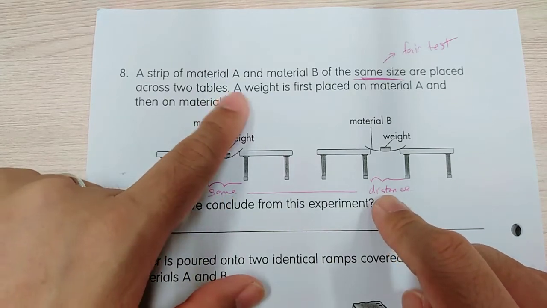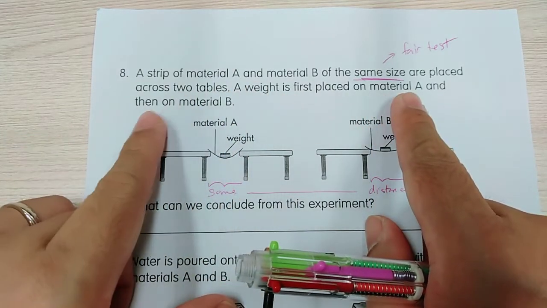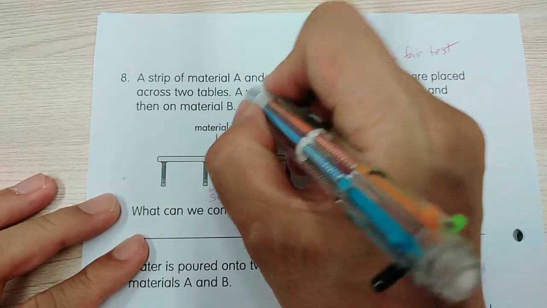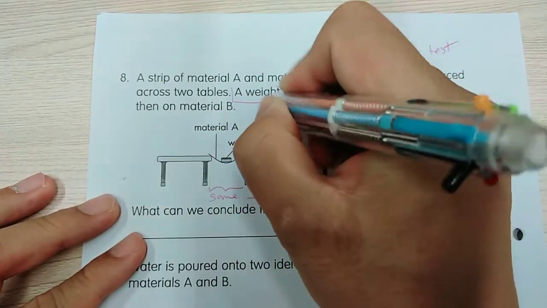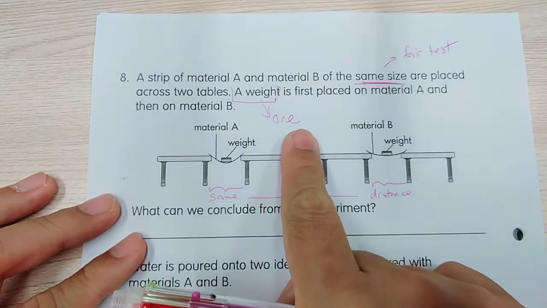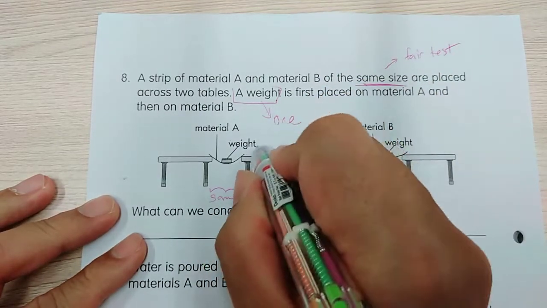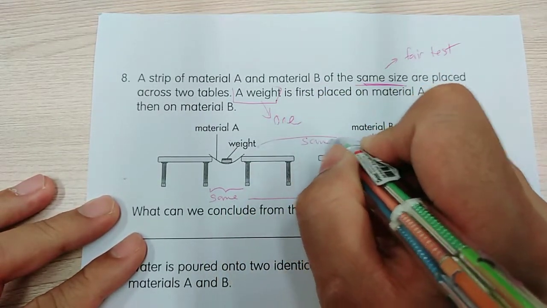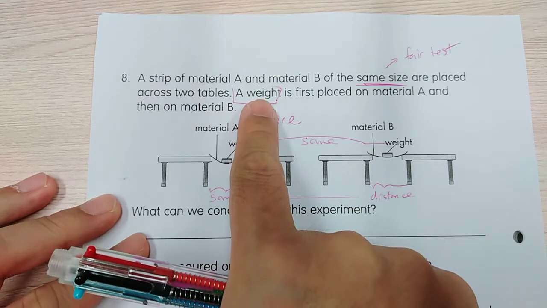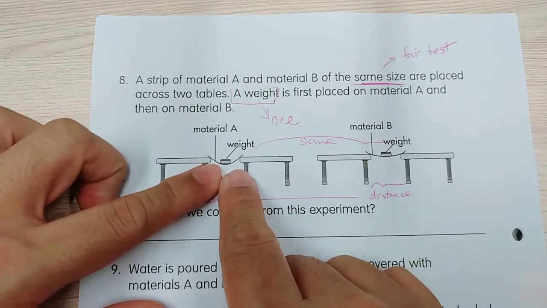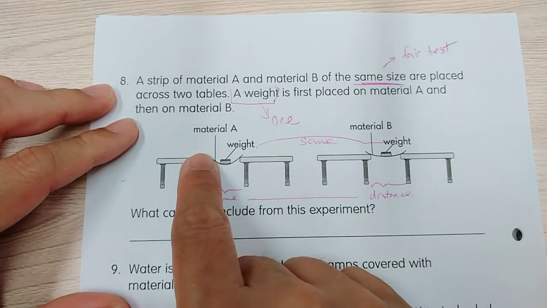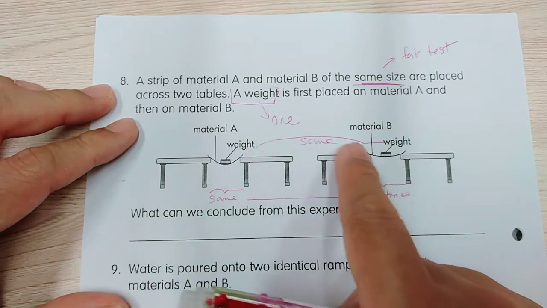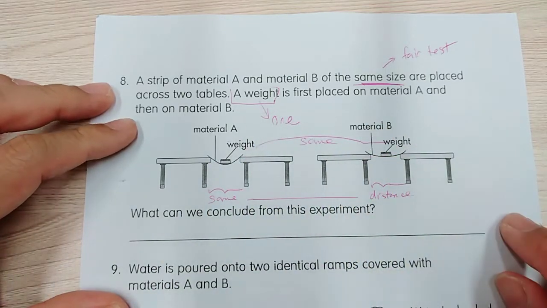And a weight is first placed on material A and then on material B. So a weight, this is only one weight. In other words, these two weights are the same weight. First, this person put a weight on material A, observed what happened, then removed it and placed it on material B and observed what happened.